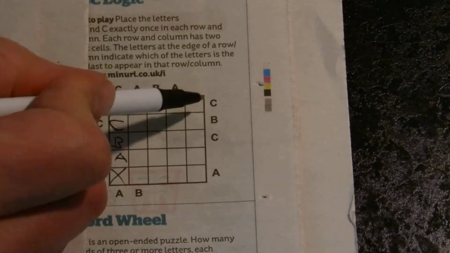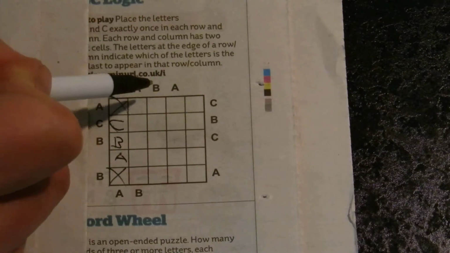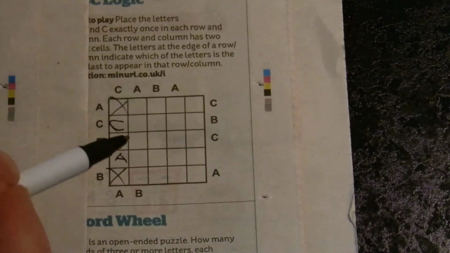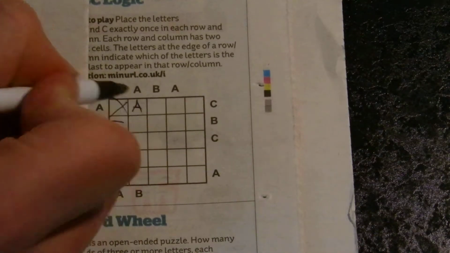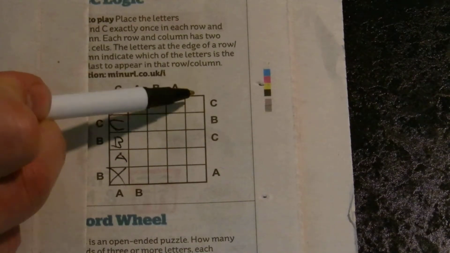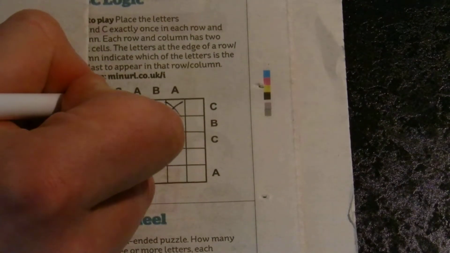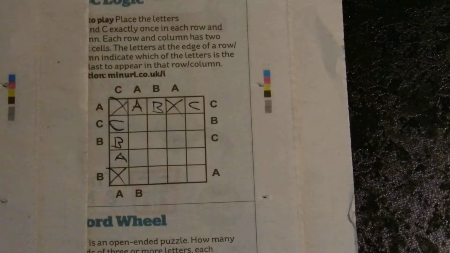We know A is first, it can't go in either of the last two spaces because it has to have B and C after it. It can't go there because of that B. A can only go there. C goes last. If there's a letter there, it has to be C, so B can't go there. If there's a letter there, it has to be A. B can't go there. In fact, nothing can go there because I've already got an A in that row. That leaves B there and C there.